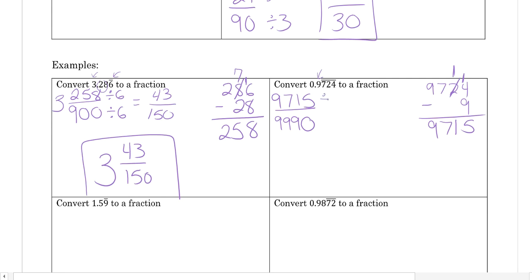Now looking at both of those values, I can see that they end in a 5 and a 0, so I am able to divide by 5, and that gives me 1,943 over 1,998. So that would be my simplest form fraction.